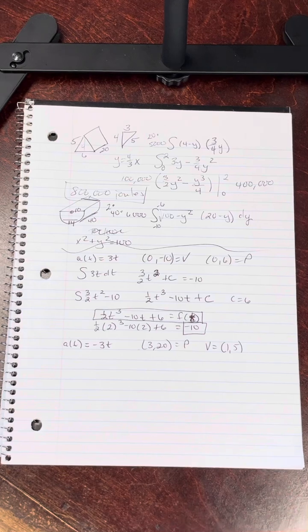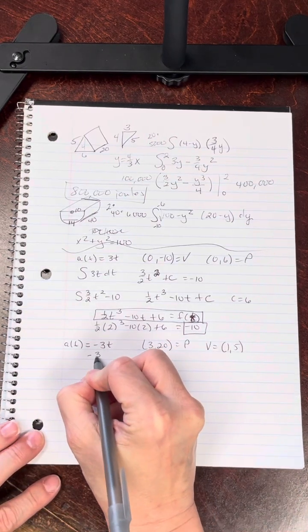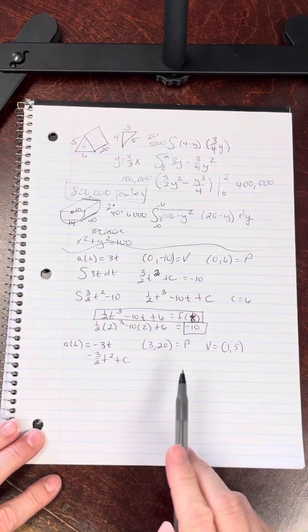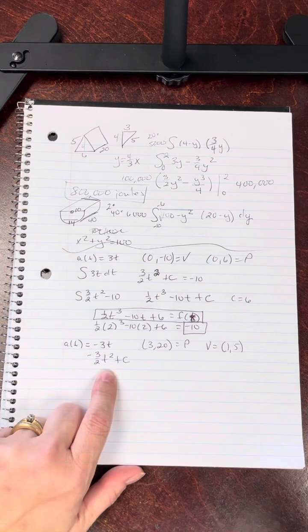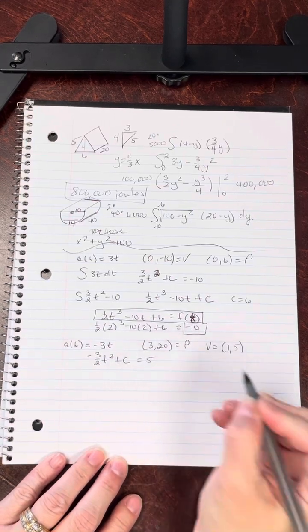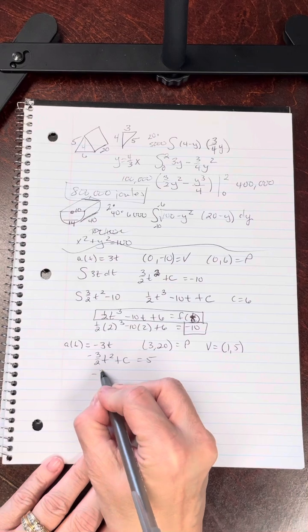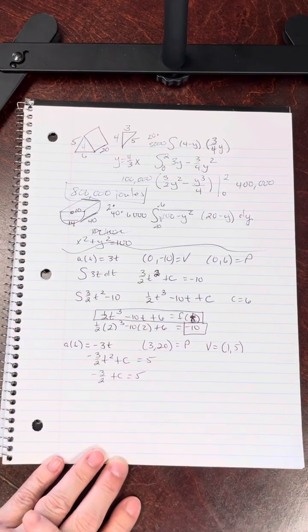Okay, so this is going to become -3/2 t squared plus c, and then we are plugging in the velocity part for the 1 and the 5, so equals 5, and the 1's here then make -3/2 plus c equals 5.